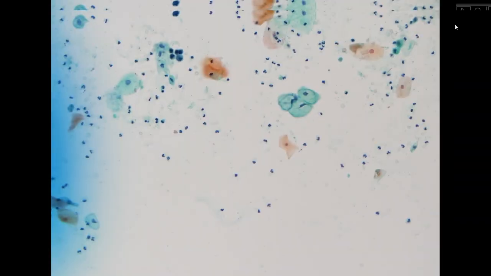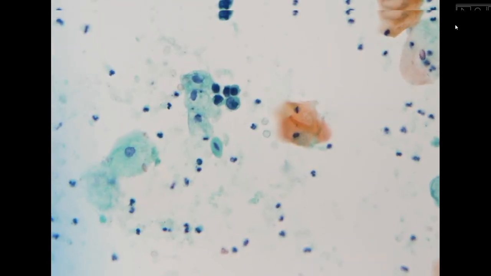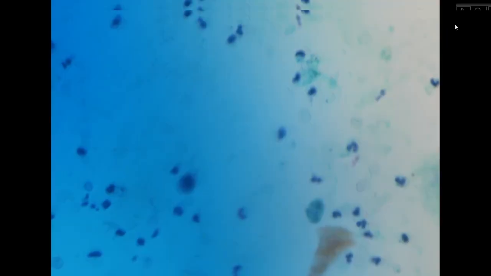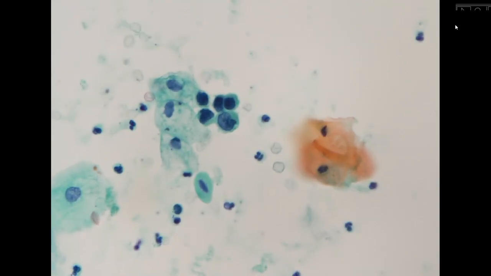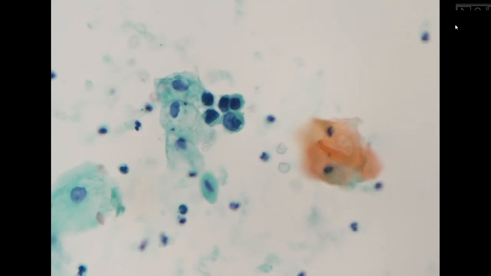So in this specimen, we have only a few, like two to five, of these types of cells. These groups of cells are more degenerated. You can appreciate that the nuclei are shrunken, and the chromatin and nuclear contour seem to be incomplete.